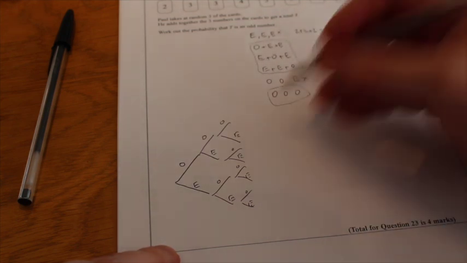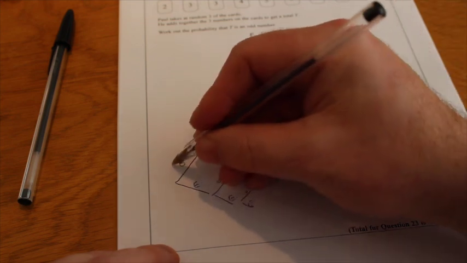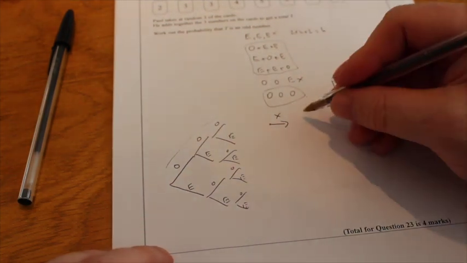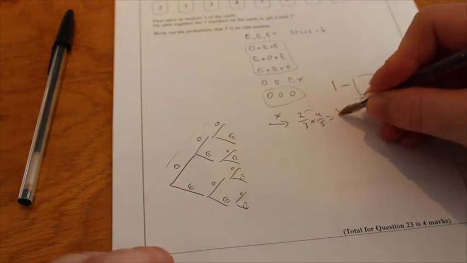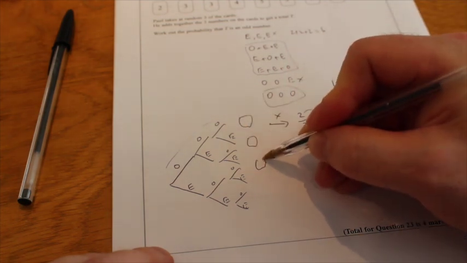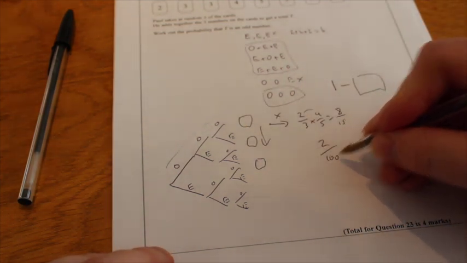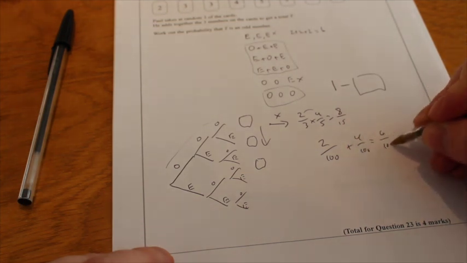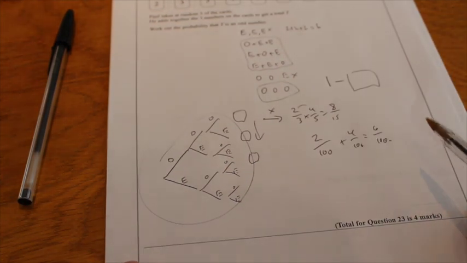I'm not going to go through the full thing, but the only thing to remember is when you're moving along this probability here, you are timesing the fraction. So just as a quick reminder, 2 over 3 times by 4 over 5, what you do is times the top and times the bottom. And then once you've got these individual probabilities, you add them up going down. So say if you've got 2 over 100, for argument's sake, plus 4 over 100, that would give you 6 over 100. So as long as you've got that first bit down, then you should be absolutely fine to finish that off.